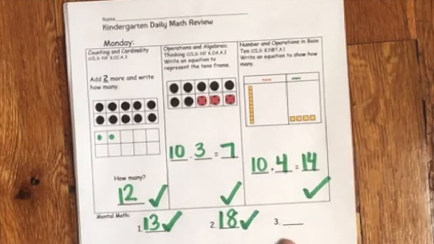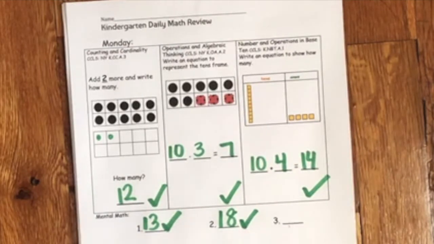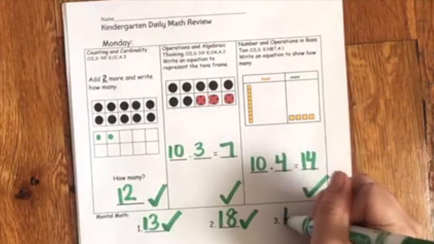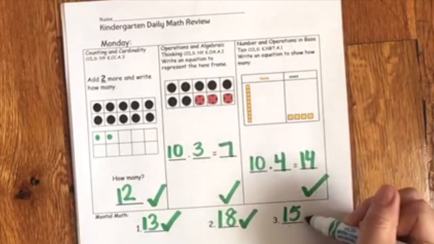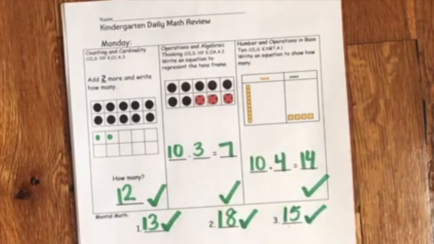Okay, and for number 3, 10 plus 5. 10 plus 5 equals 15. Did you get that? Give yourself a check if you did, and if you didn't, make sure you fix it and then give yourself a check. Alright, great job self-assessing your work.